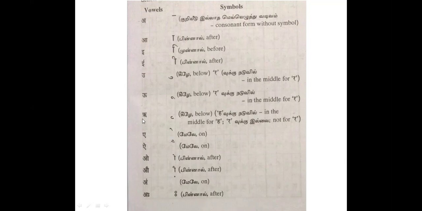Then ri a ru. This is the symbol, matra for ri a ru. You have to put this matra below ka. Some exception: for ha, you have to put it in the middle. Here you have to put this matra.